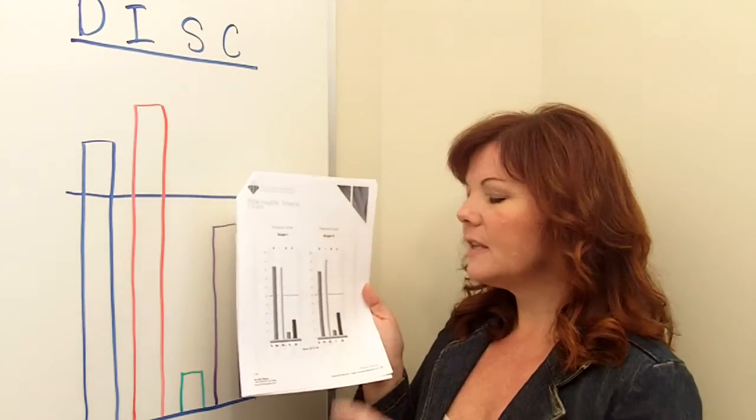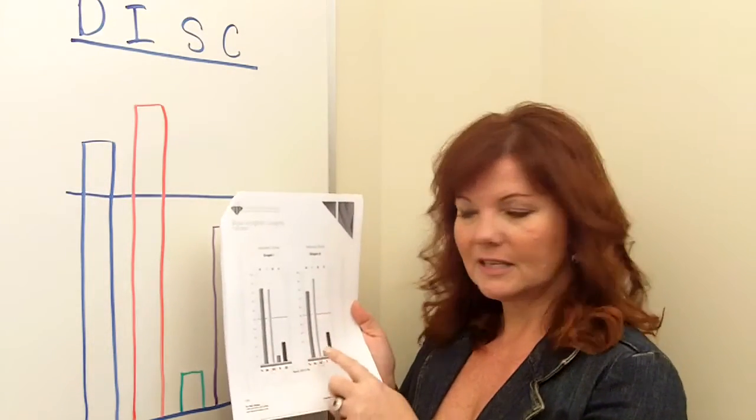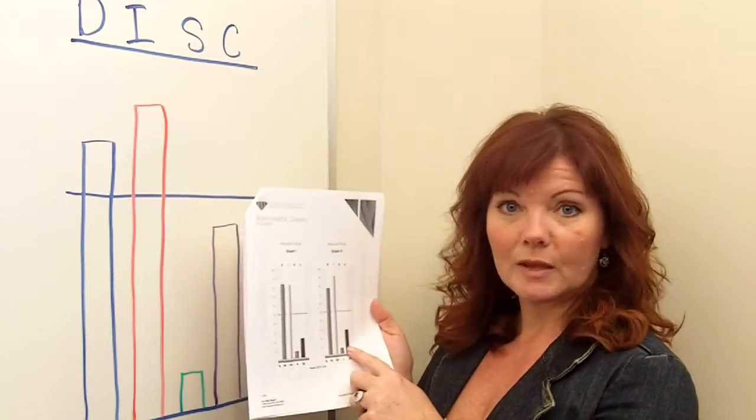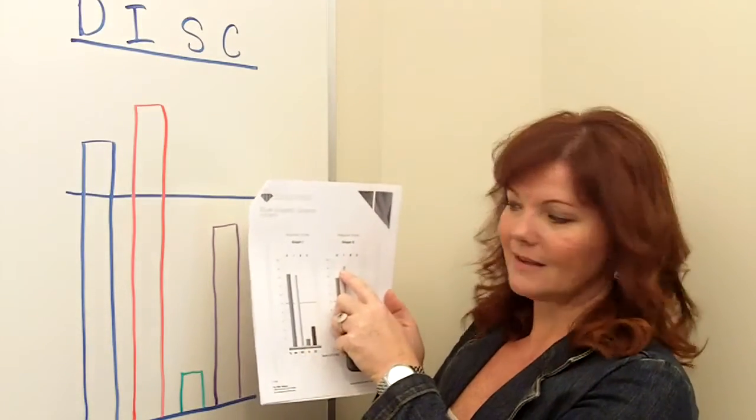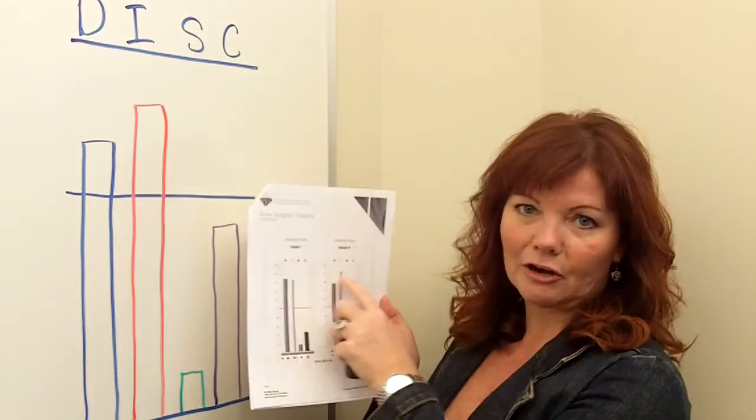And the difference between the natural and adapted, to the extent that you see a difference between the factors, like how high the I is here versus how high the I is here, is going to tell you a lot about how you're adapting for the work environment. So I think it's really cool to see that some people don't adapt much at all. I call them the Popeyes of the world, right? I am what I am, and that's all that I am, and I'm not changing for anyone.